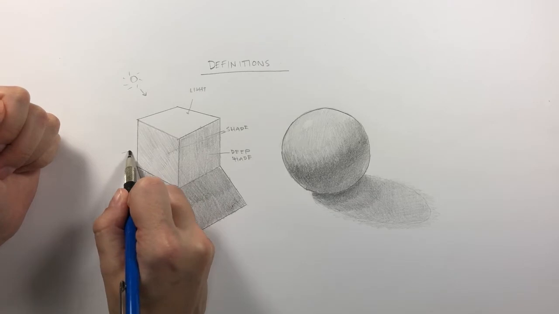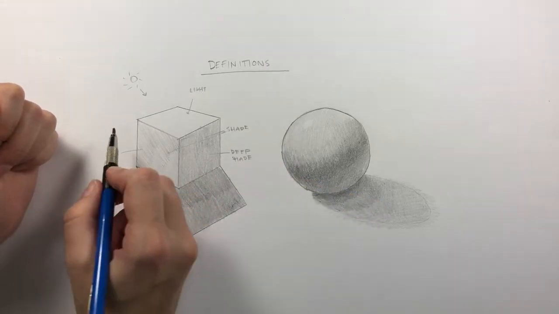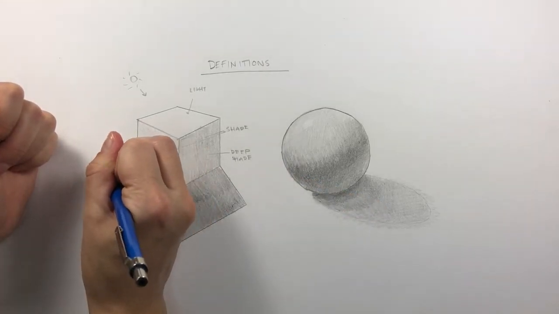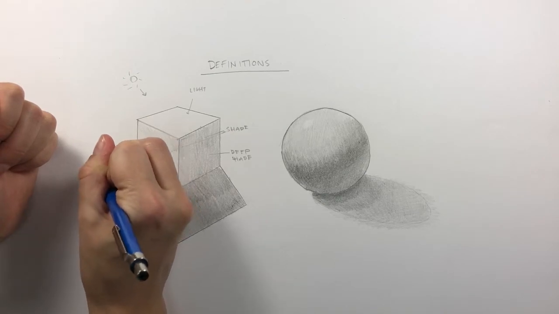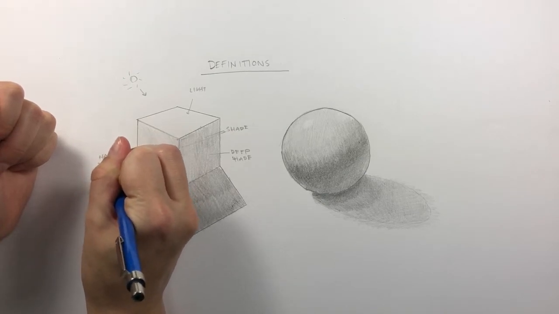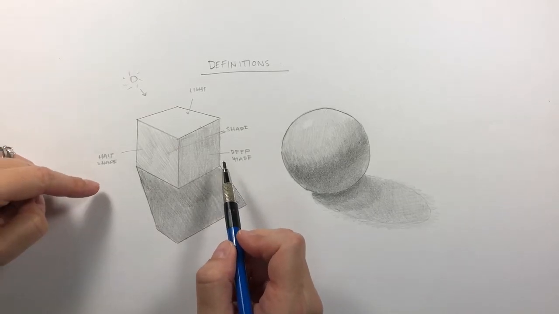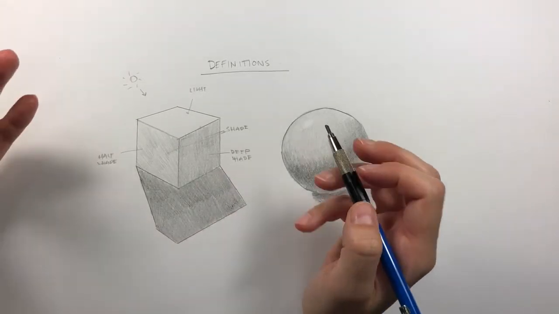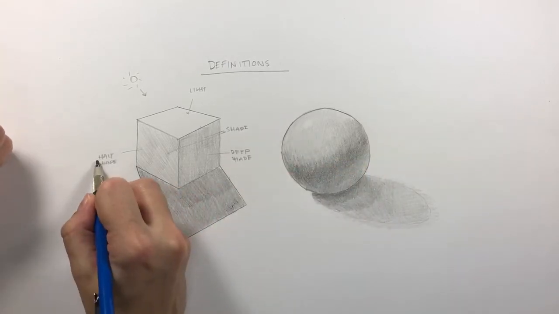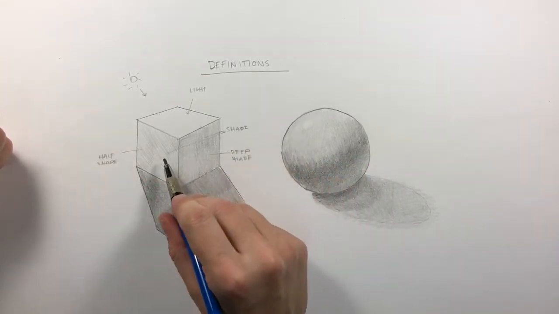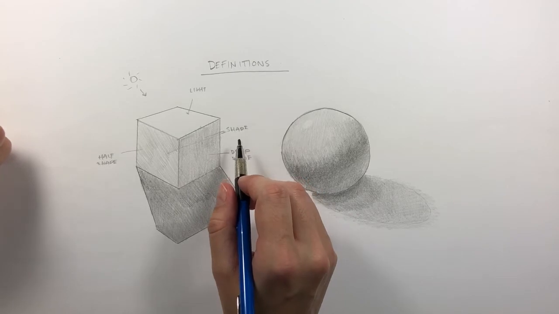And this one here that's got a little bit lightness to it, we're going to call it half shade. Now, it's really not super necessary that you know these two terms, the deep shade and the half shade. It's just one of those pieces of information that's kind of nice to know. It's just more important to know that this side is called the shade side of your object.